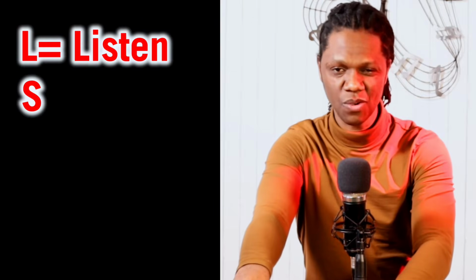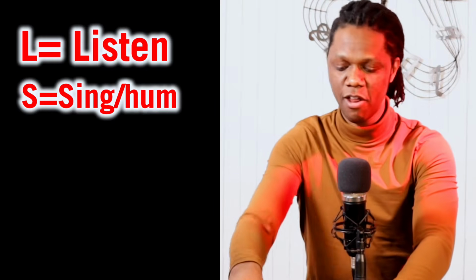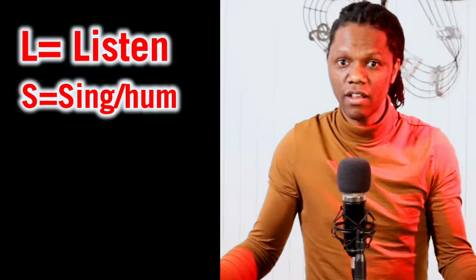The second step is that of singing it. So S equals to sing, right? And so you're going to sing what you hear. You internalize it to the point where now you can sing the song. If you can't sing, then you hum.